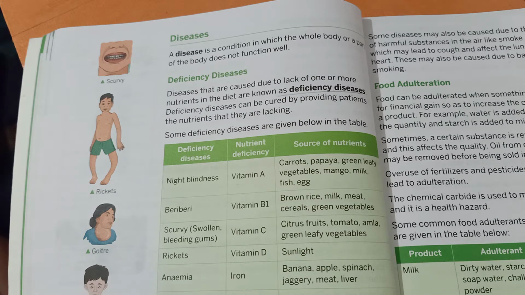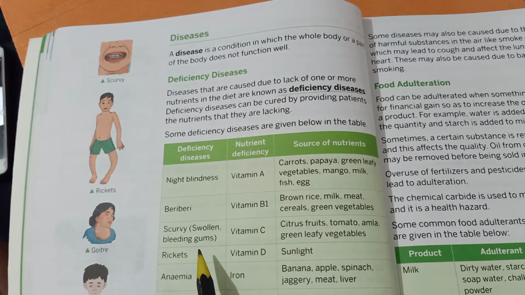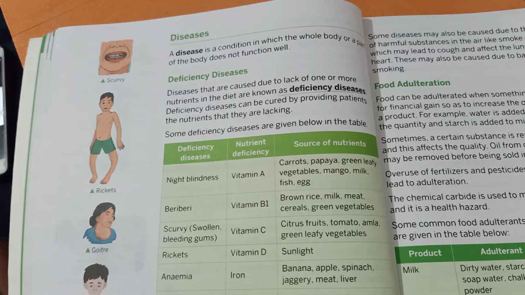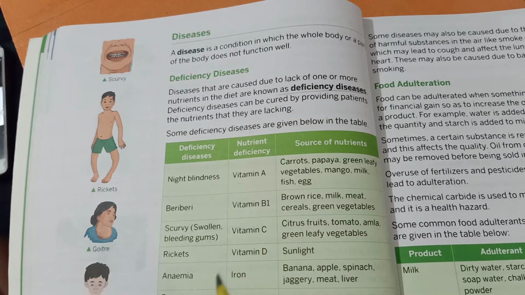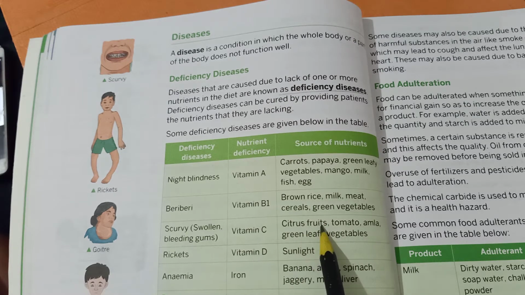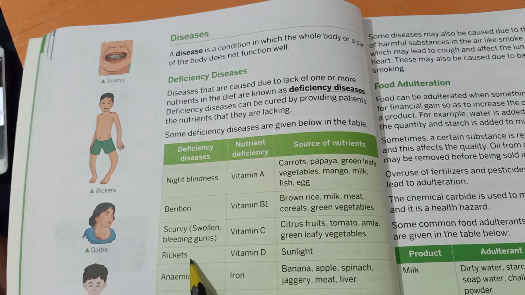Now we'll move on to another disease, that is scurvy. Scurvy is a condition or a disease in which our gums swell and bleeding starts, and this is mainly caused due to lack of vitamin C. Therefore we have to eat those foods which are good sources of vitamin C, for example citrus fruits, tomatoes, amla, green leafy vegetables. Another deficiency disease is rickets.